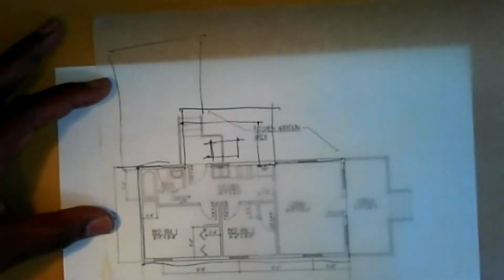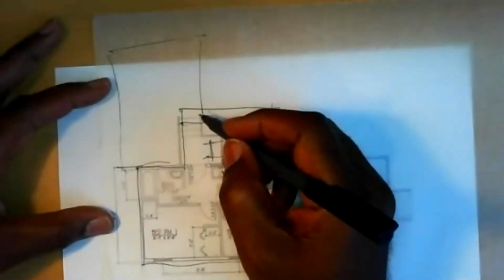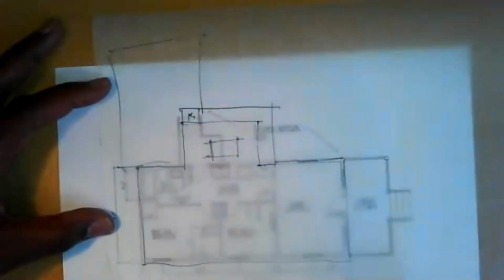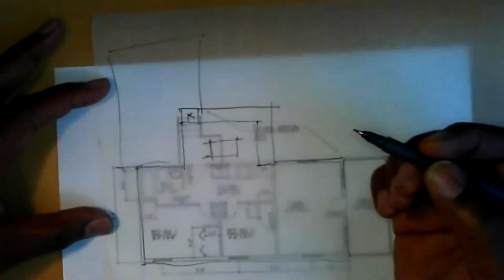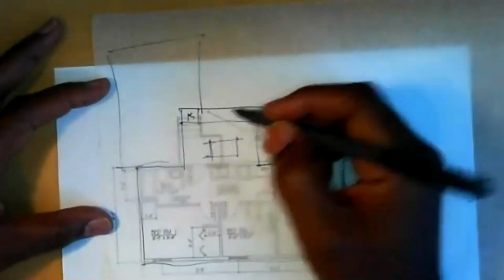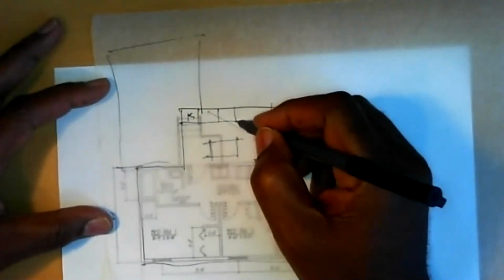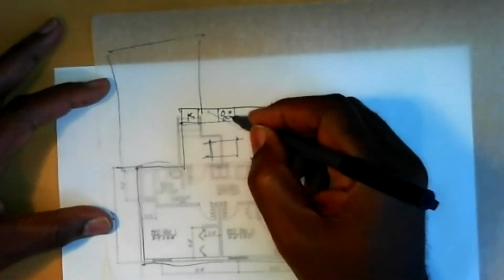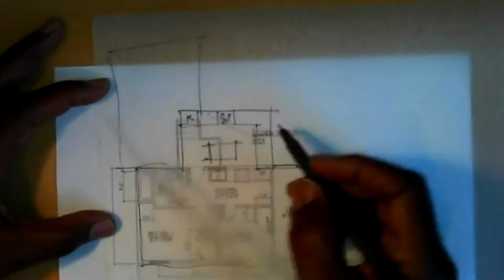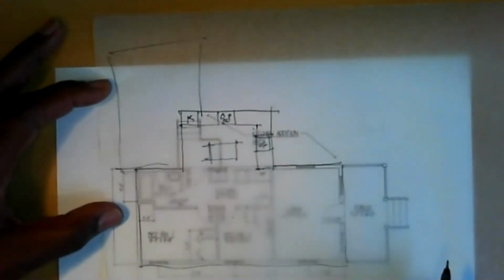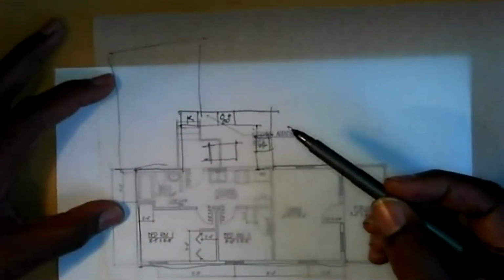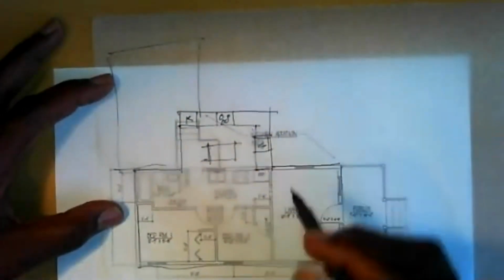Now, my first task is to just locate the 3 work centers. So where do I want my refrigerator? Let's say I want my refrigerator here, and let's say I want my range to be here, and let's say I want my sink to be here. So that triangle is not too bad.